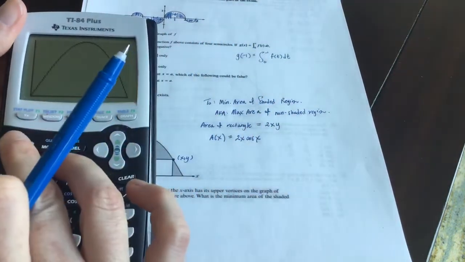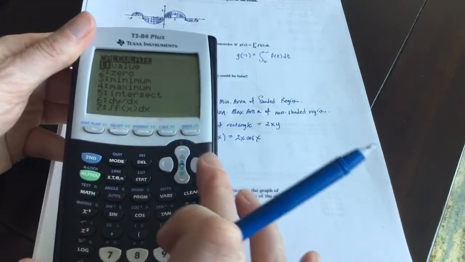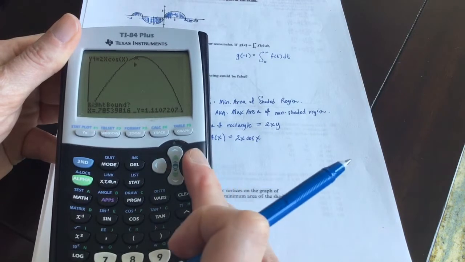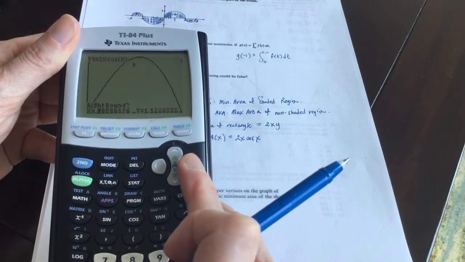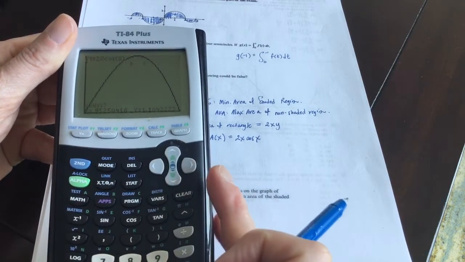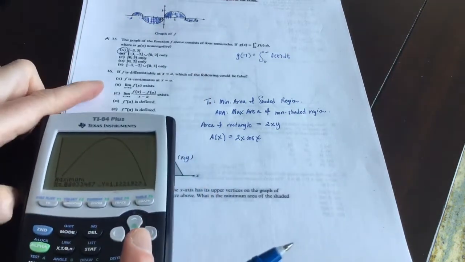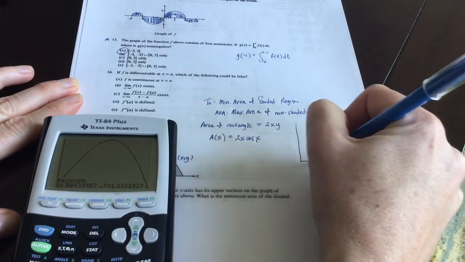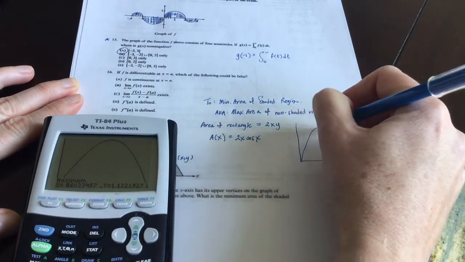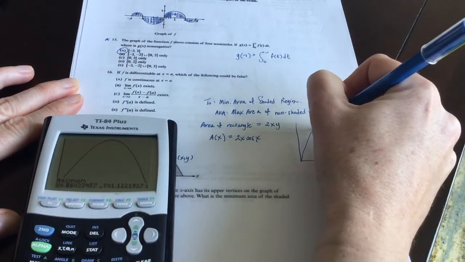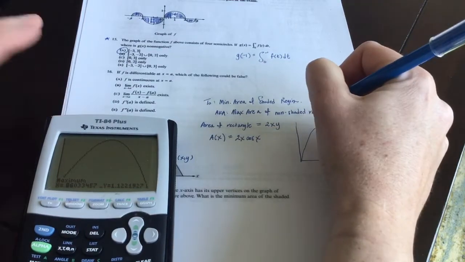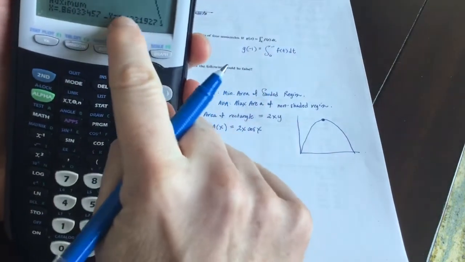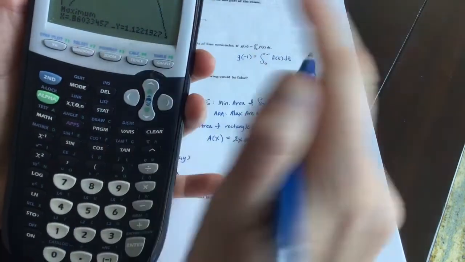So if we do calculate maximum, with a left bound and right bound, and have it calculate it, I'll just sketch a little picture here. What we found is that the actual maximum area of the rectangle is this amount right here.